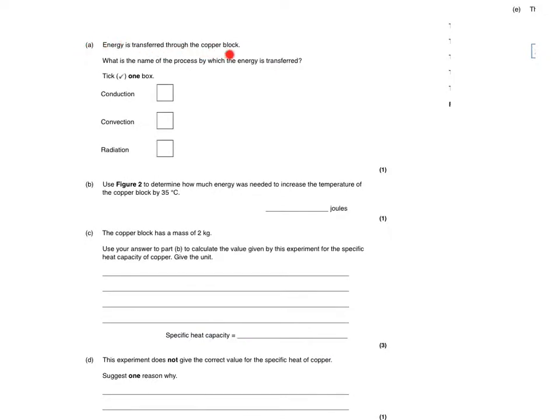Energy is transferred through the copper block. What is the name of the process by which energy is transferred? Conduction, convection, radiation. Use figure 2 to determine how much energy was needed to increase the temperature of the copper block by 35 degrees.